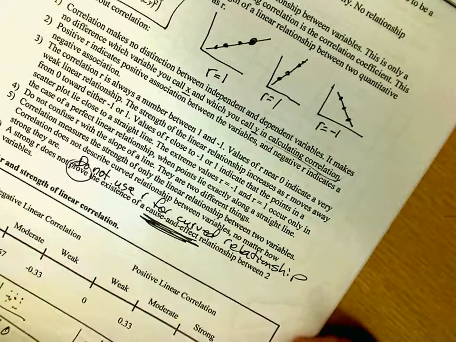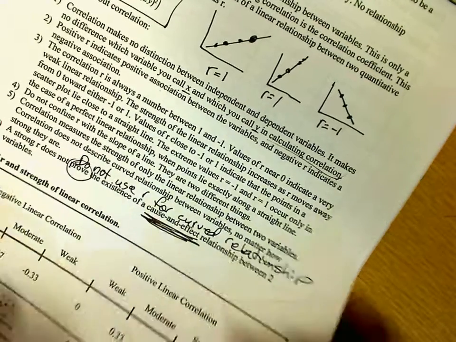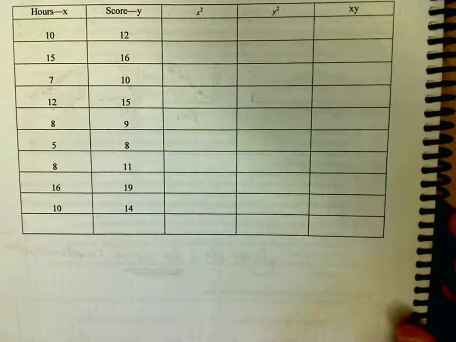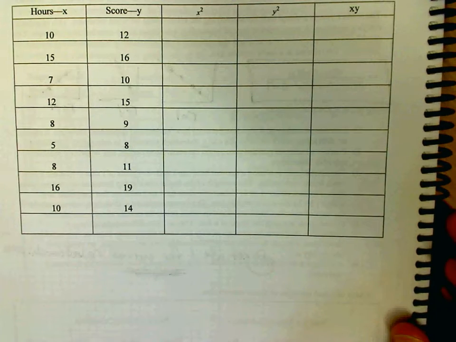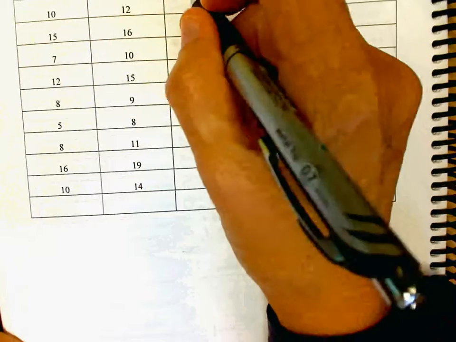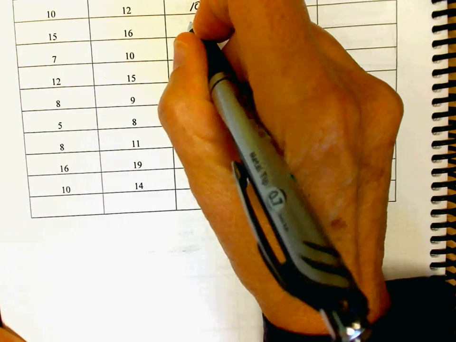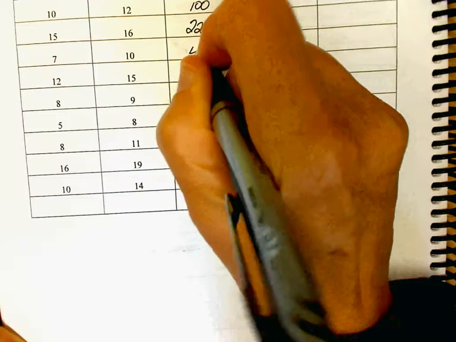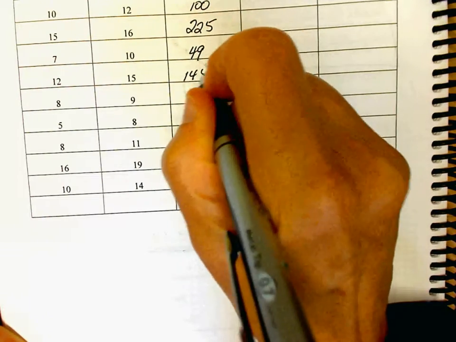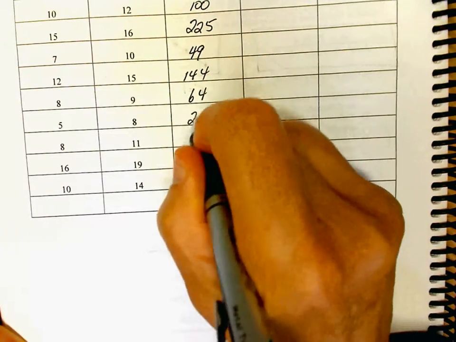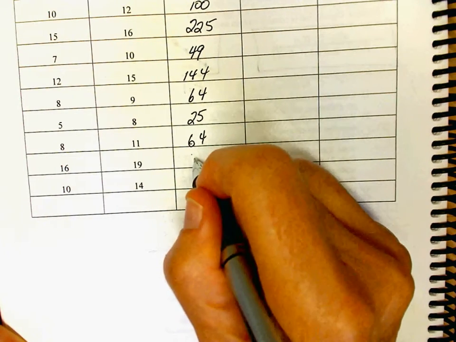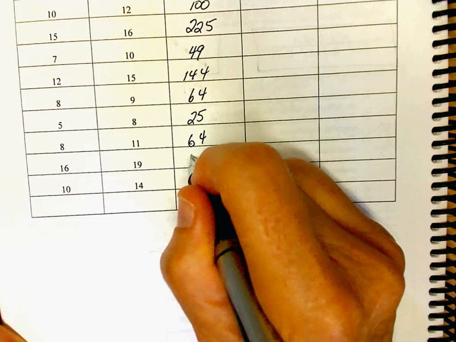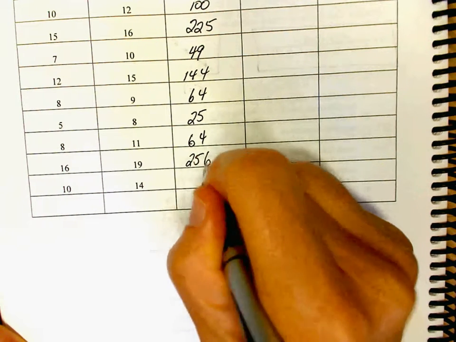Okay, so let's actually calculate these. I'll do the Rogers and I'll have you do the Lang system. So, x squared, 100. This is kind of a tedious exercise, but what can you do? When you do your projects, the computer will calculate it for you. Y squared.